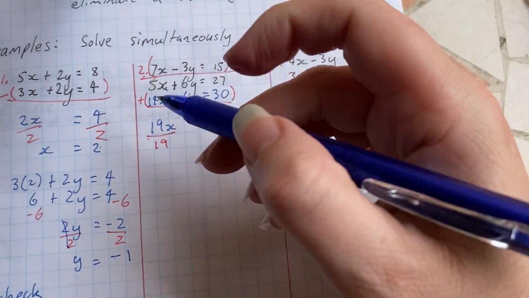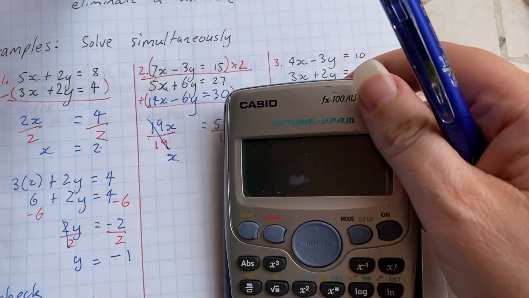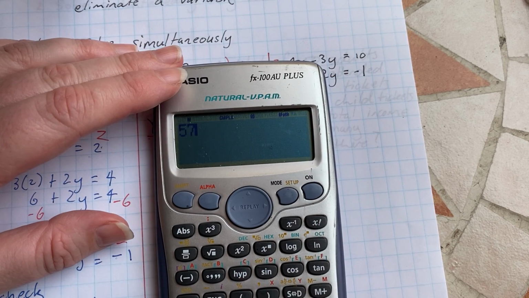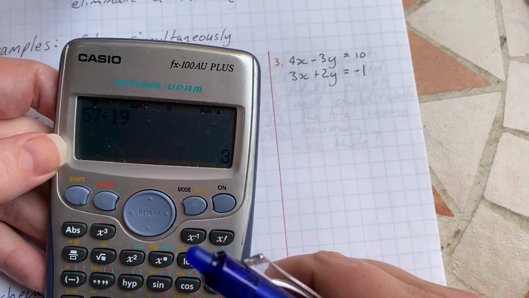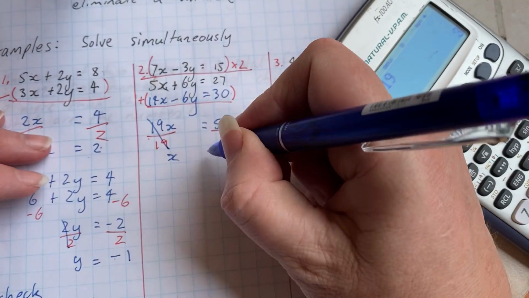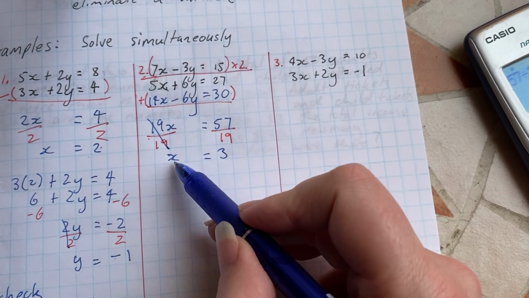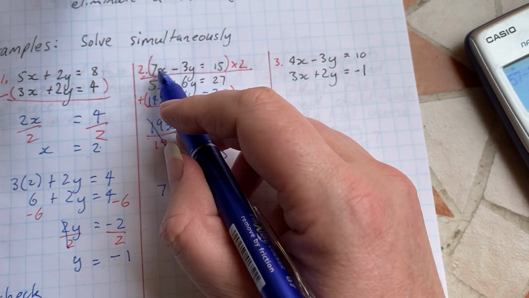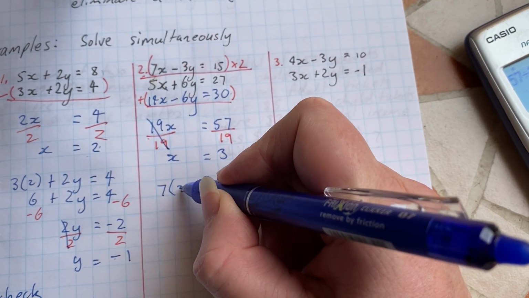Let's see what that equals. So 19 divided by 19 is gone. I'm just going to get out my calculator and do 57 divided by 19. And that equals exactly 3. Now let's find our y value by putting that back into one of our original equations. So I'm going to put it into the first line. So instead of x, I've got 3.